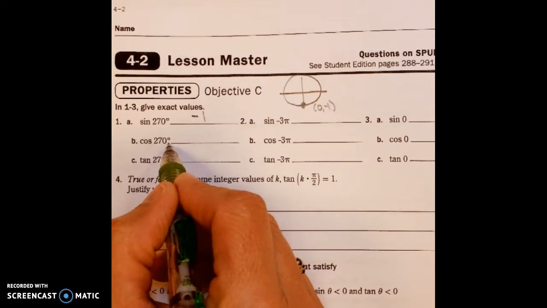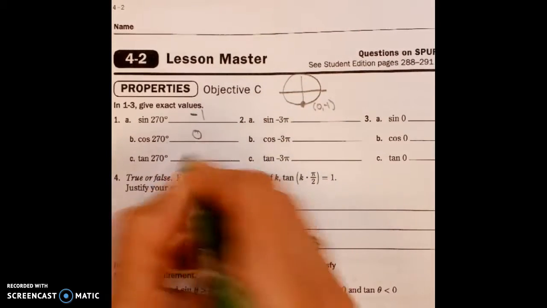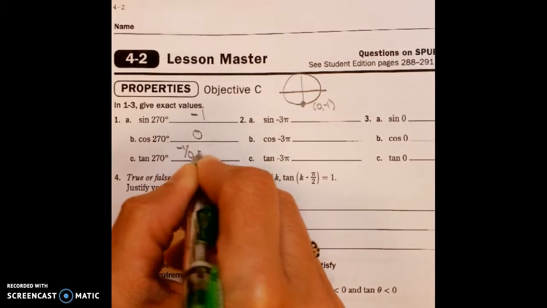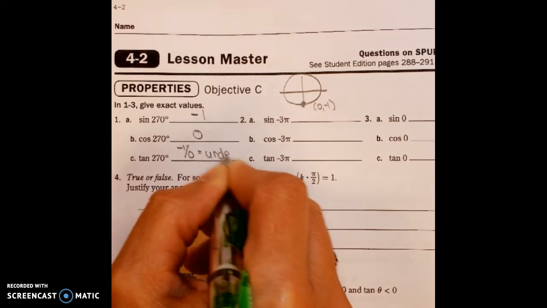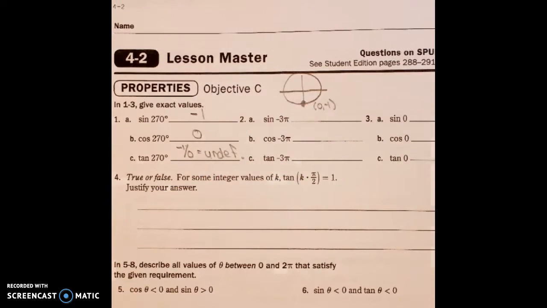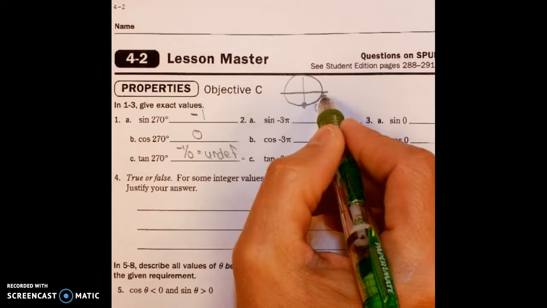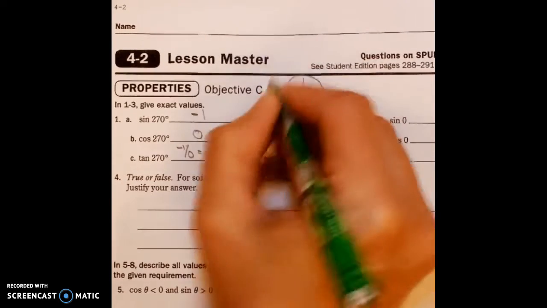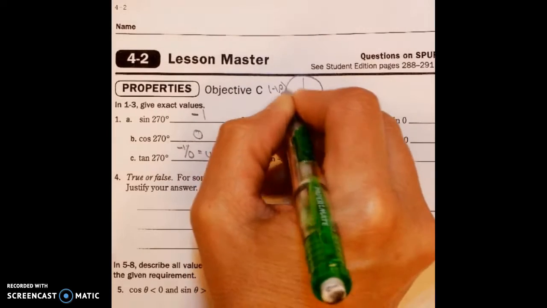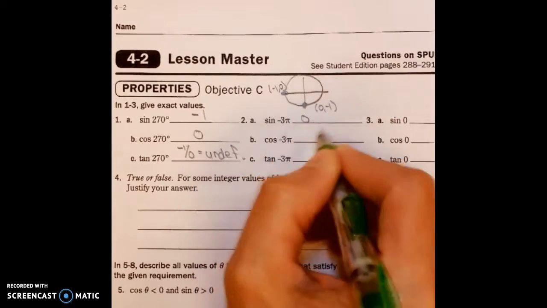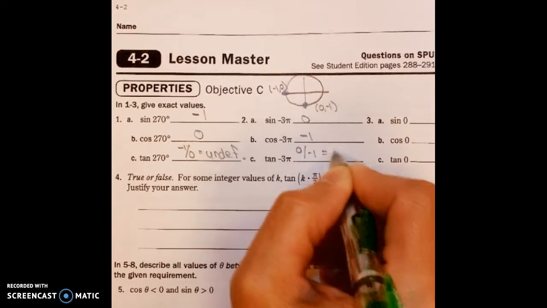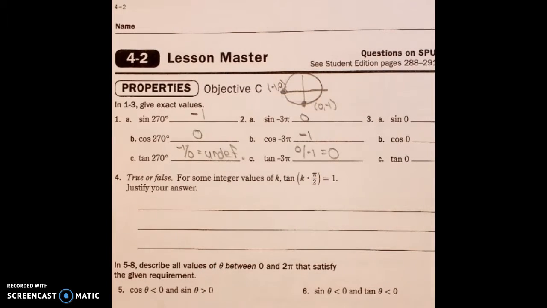Well, while I'm there, I'm going to do the cosine. That's my x value, which is 0. The tangent is sine divided by cosine, which in this case ends up being undefined. Negative 3 pi, so this is 1 pi, 2 pi, 3 pi. The coordinates at that point are negative 1, 0, so my y in this case is 0. My x is negative 1. 0 divided by negative 1 in this case is equal to 0.